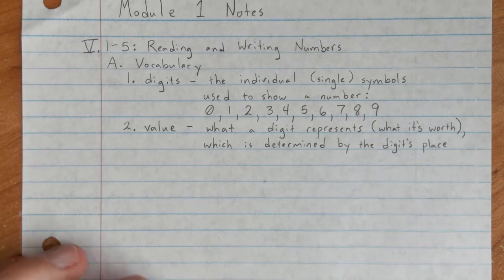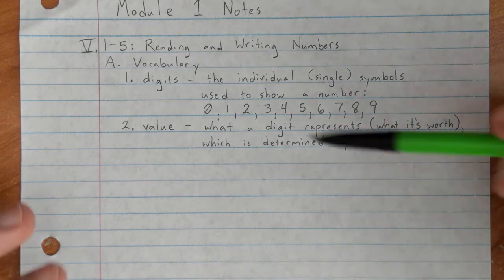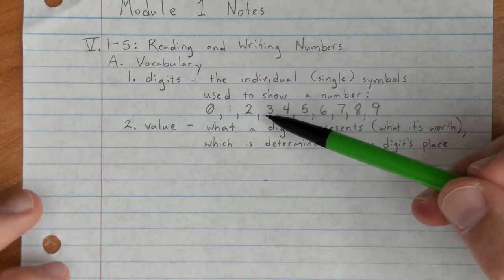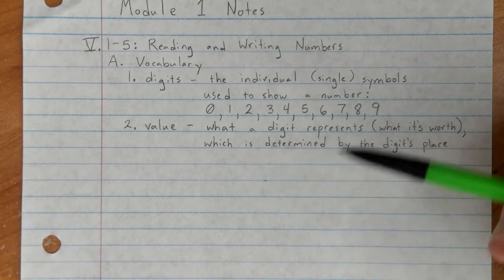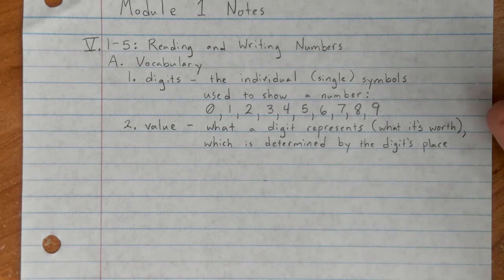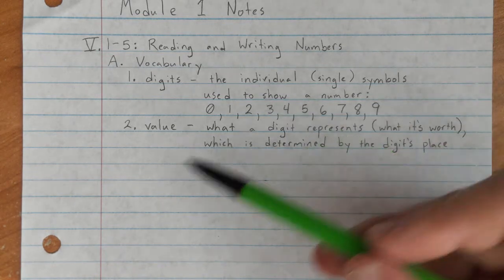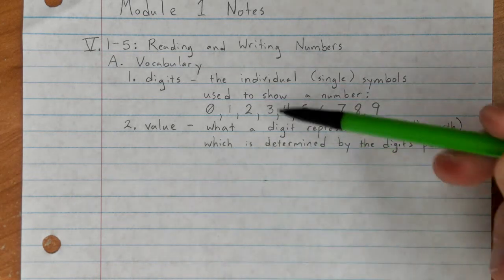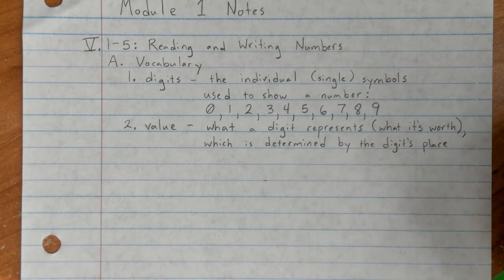There we go, by the digit's place. Now what that means, if I have, let's look at a 3. If I have just 3, then that's its value. It's 3 ones. But if I have a 3 that's a few places over on the place value chart in the hundreds column, now I've got 300. The value is much different.